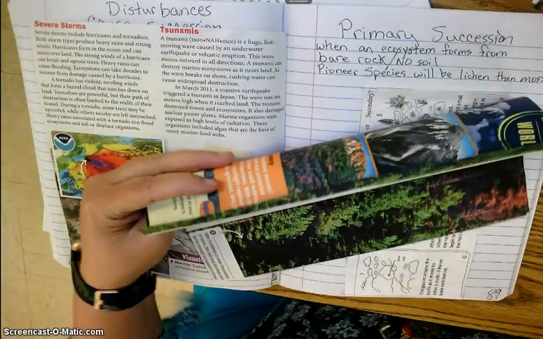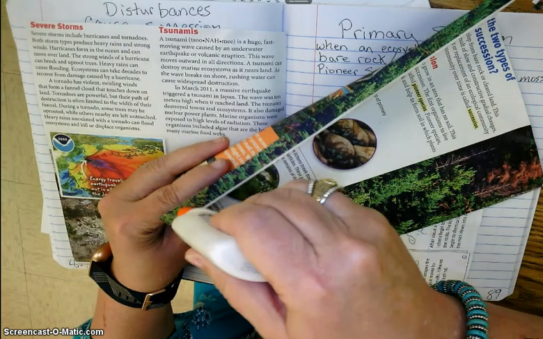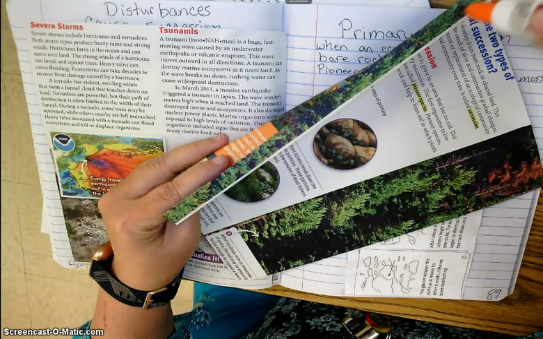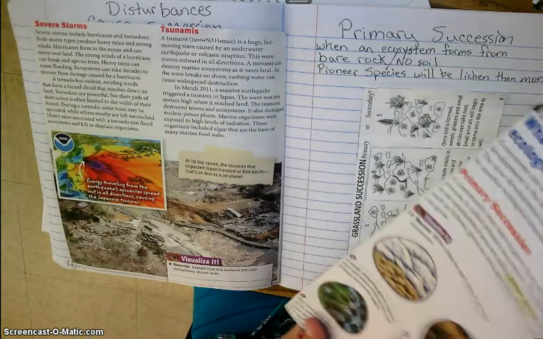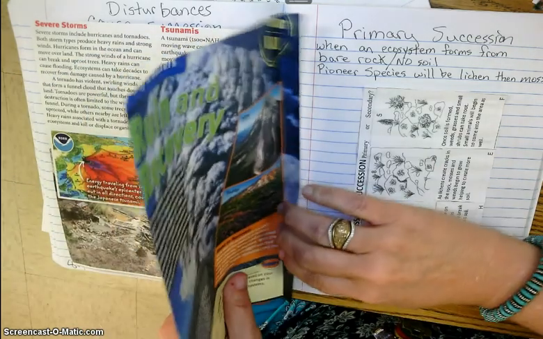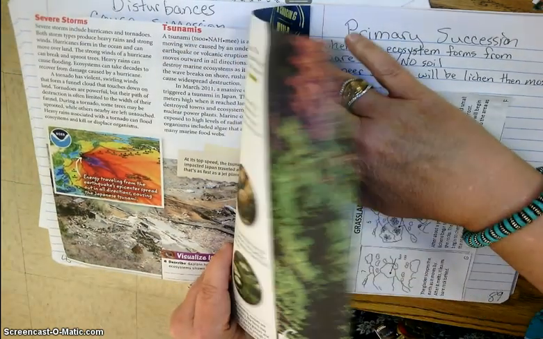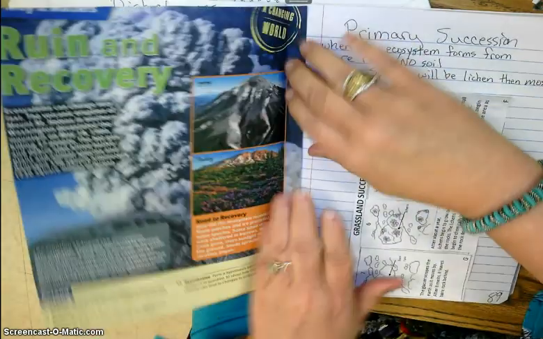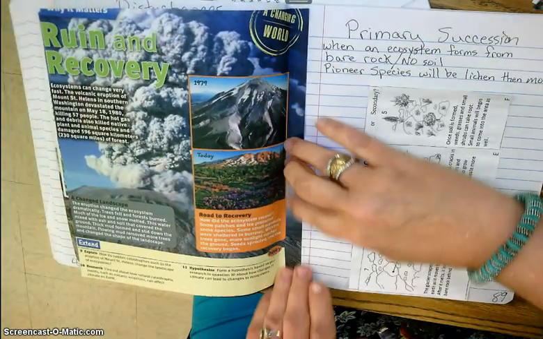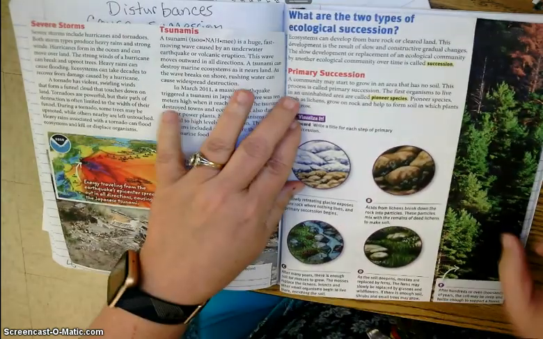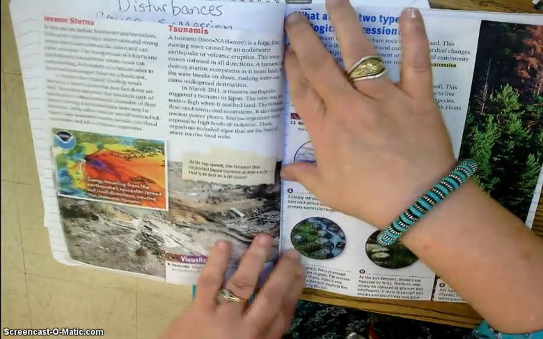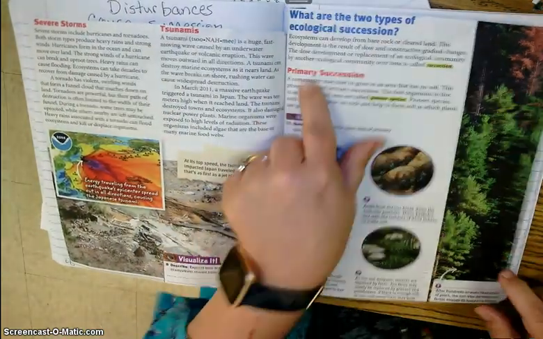We're going to put glue on the edge. See how closely we can get that in there. And now we have all the information that we need about primary succession.